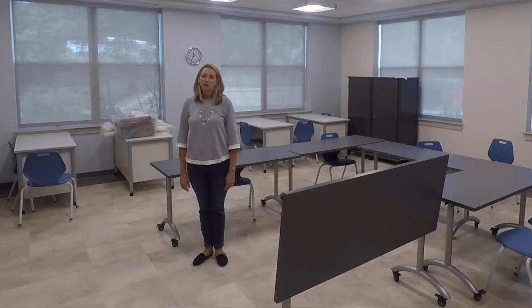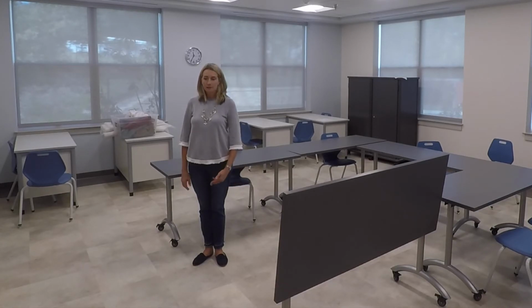This is one of the arts and crafts classrooms, and one of the things that we took into consideration when we designed the furniture for this room, and all the classrooms actually, was the ease of use in setting up and breaking down the rooms. These rooms get a lot of programming needs throughout the day as far as being set up in different configurations.